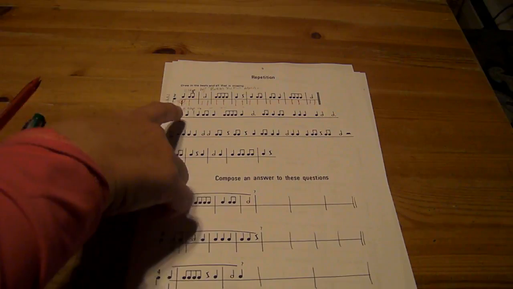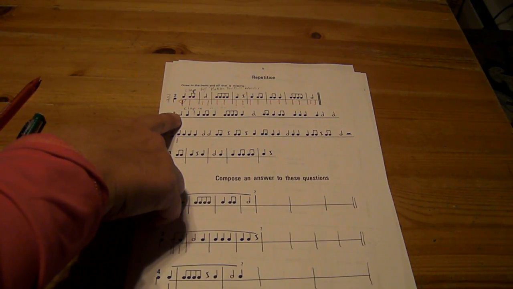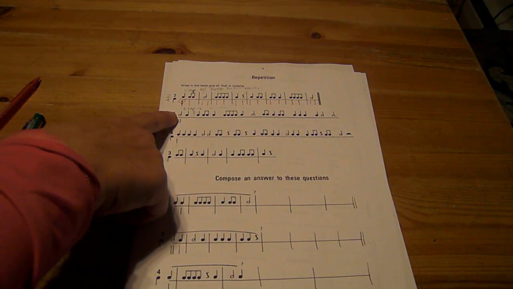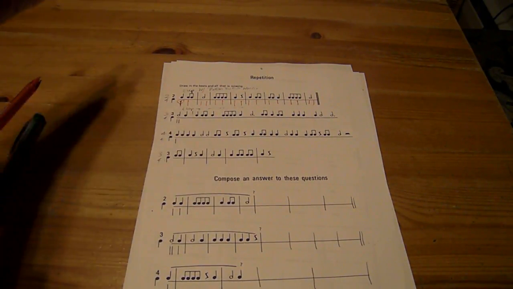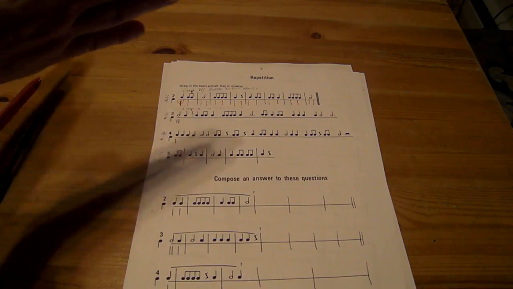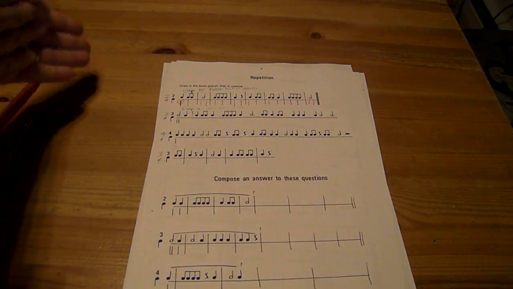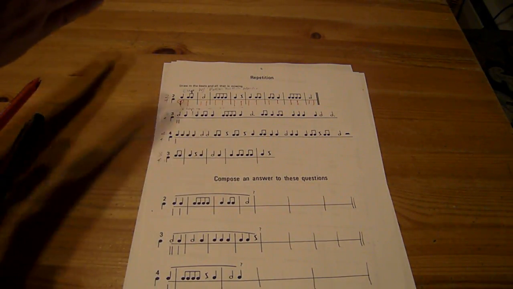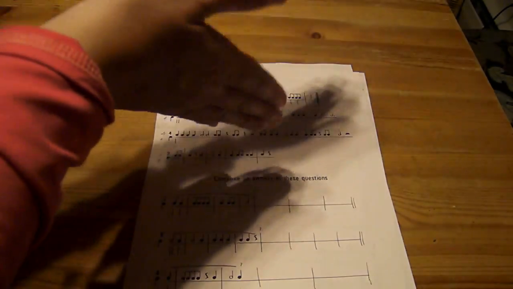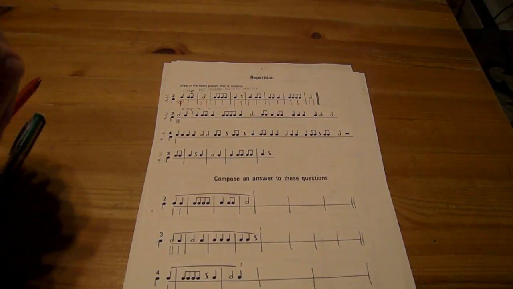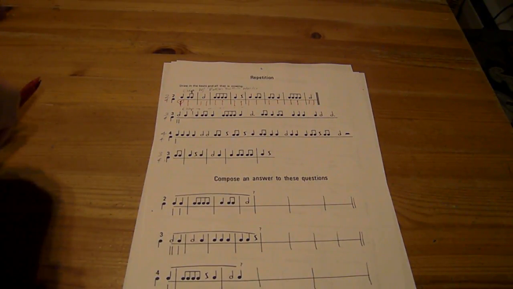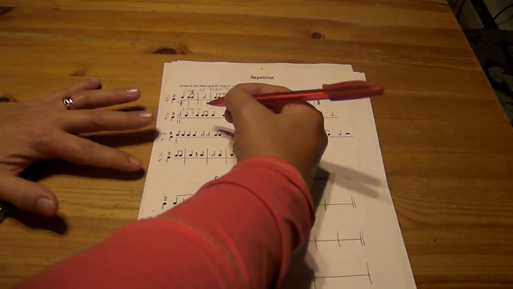Let's clap and speak the rhythms here. Ready, go. Ta, ta, ta, ti, ti, ta, ti, ti, ti, ti, ta, ta, ti, ti, ta, ti, ti, ta, ta, ta, ta, ta, ta. Hopefully that wasn't too terribly hard. But now let's add in the beat.